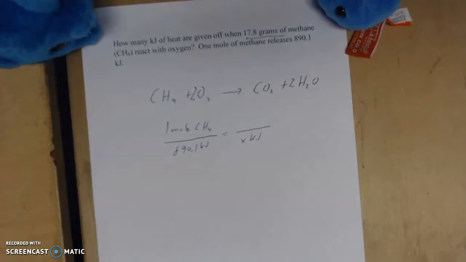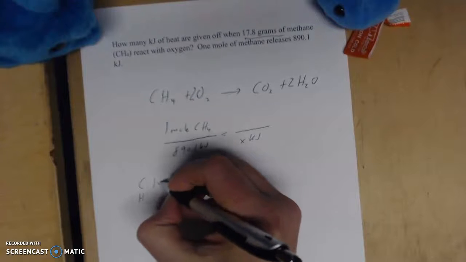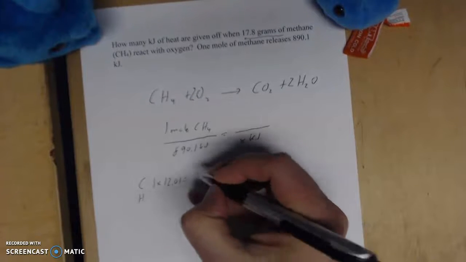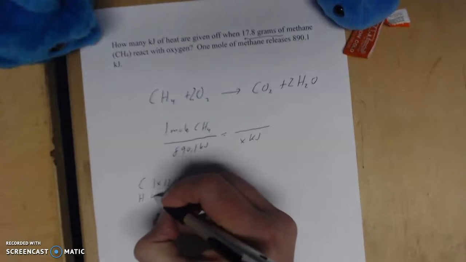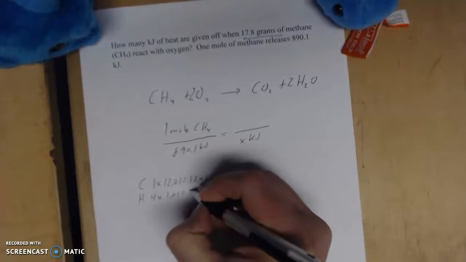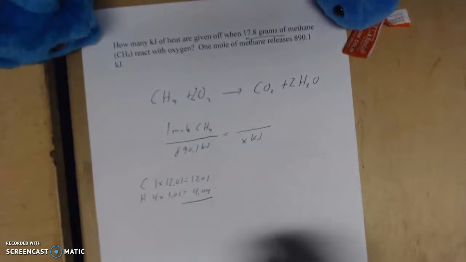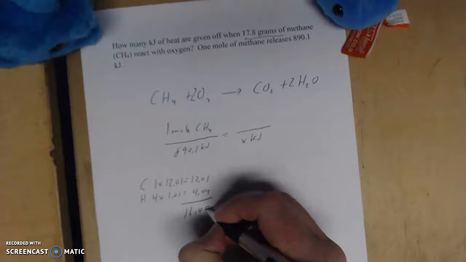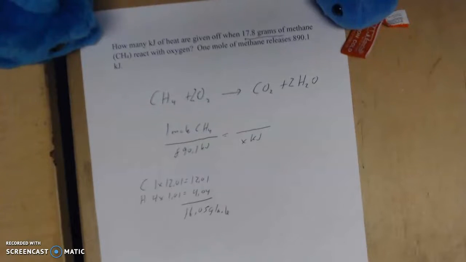Okay, so going from grams to moles, we divide by the molar mass. So let's find the molar mass of methane. So it's carbon and hydrogen. 1 carbon. That's the atomic mass of carbon, so 1 times 12.01. And hydrogen 4 times 1.01. So that's 12.01 here and 4.04. We add them up, and it's 16.05 grams per mole. That's the molar mass of methane, CH4.